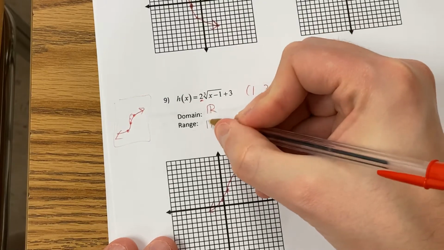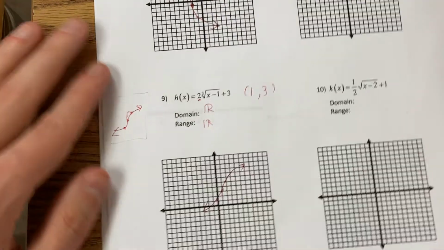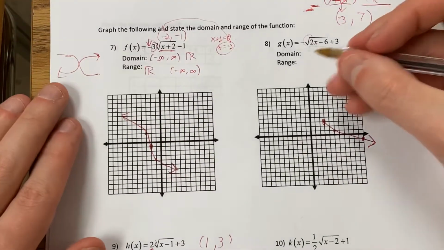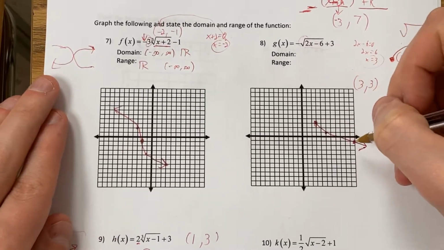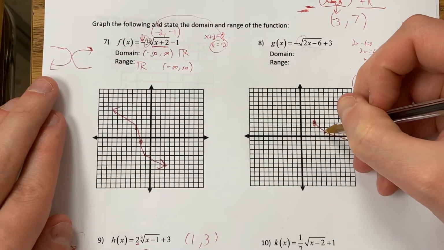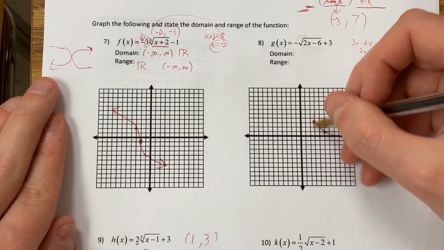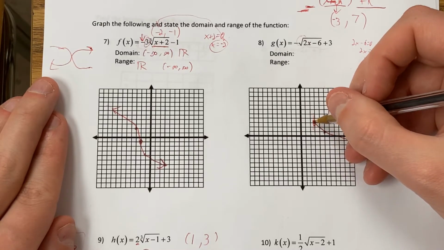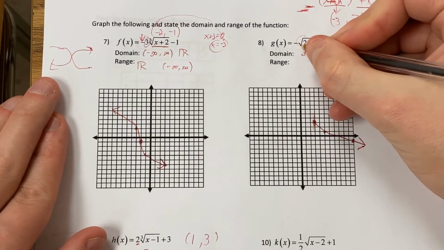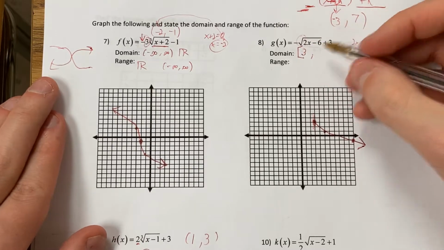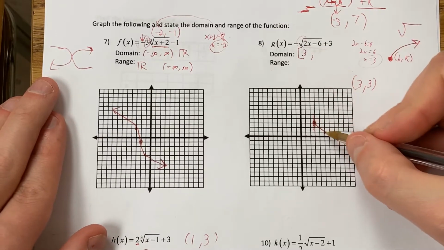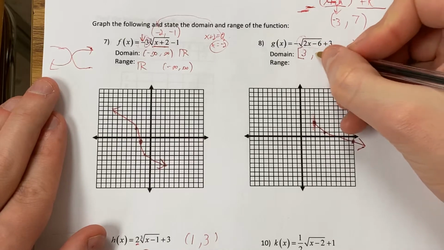And domain and range is the same thing as before, and I'm only just now realizing that I never did the domain and range here. So let's go back to that. Domain, the farthest left it gets is right here. So the farthest left it gets is positive 3, including the 3. So there's a bracket. And then going to the right, it's an arrow, so that'll be infinity.